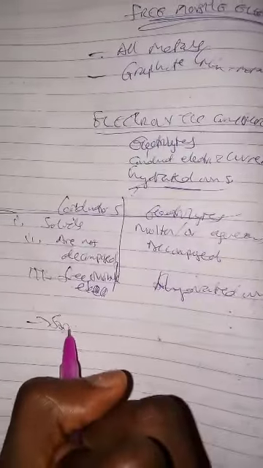Now we have two types of electrolytes. We have the strong electrolytes and the weak electrolytes, just like your strong acid and weak acid and strong base. Strong electrolytes are electrolytes that ionize completely.